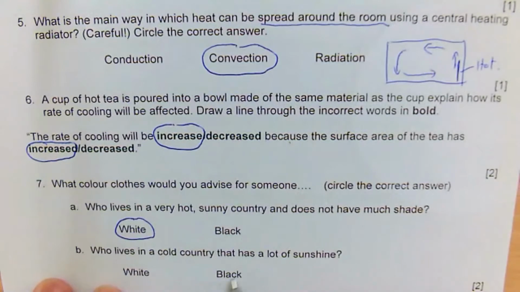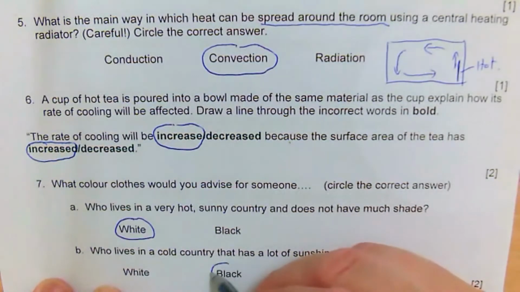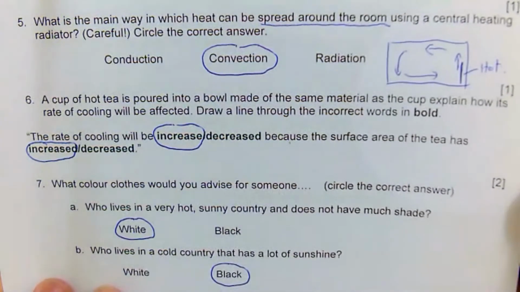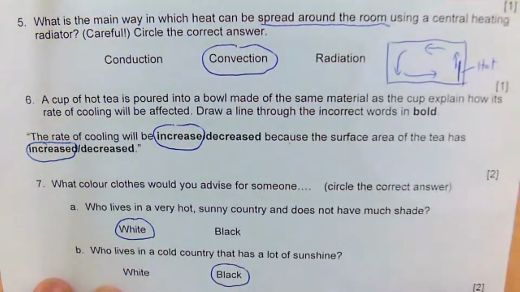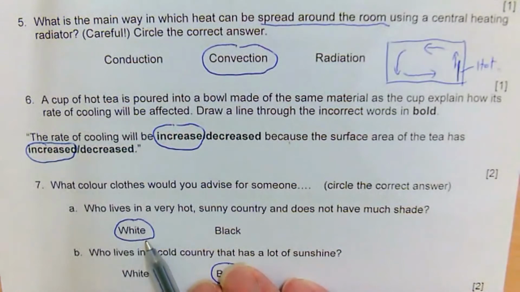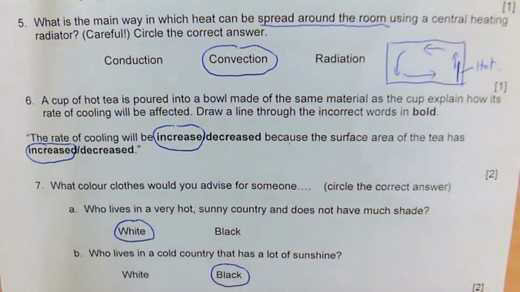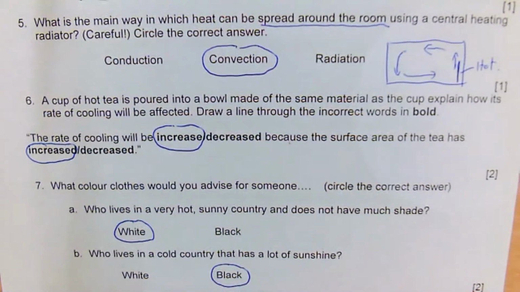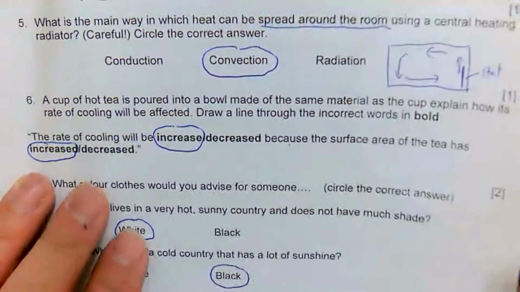Someone who lives in a cold country that has a lot of sunshine, well, if it's cold, they want to get warm, so they probably wear black to absorb the thermal radiation from the sun. Okay, so white reflects thermal radiation and keeps somebody cool in the hot sun. Black absorbs radiation and therefore absorbs energy. And as it absorbs energy, it helps the person to stay warm by absorbing the sun's thermal radiation, that infrared radiation.